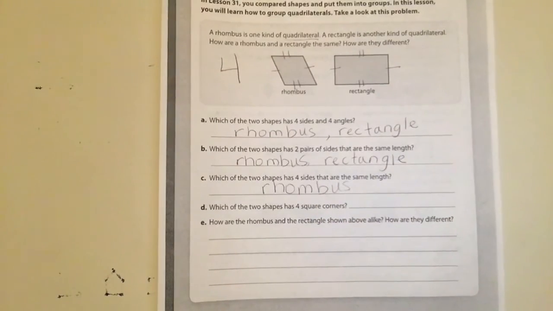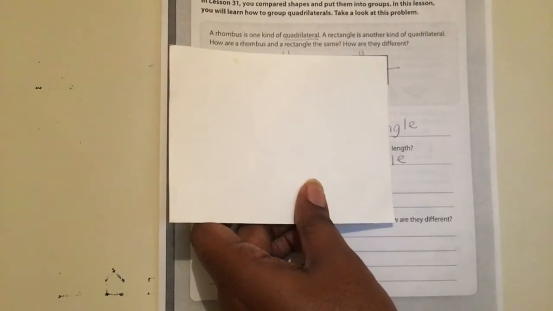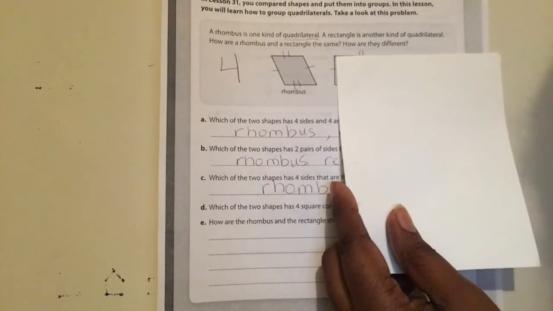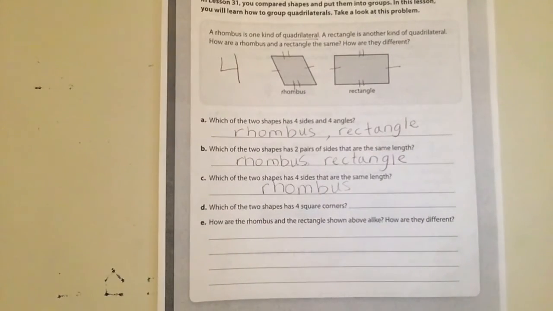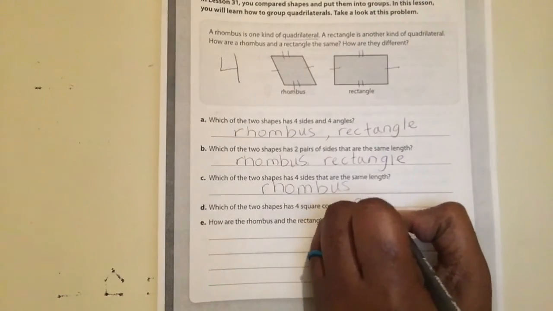That's how I know it's a square corner, because I can test it with something else that has a square corner. Watch what happens in this one, it doesn't fit. So y'all, a rhombus has no square corners, but the rectangle has all square corners, or 4.